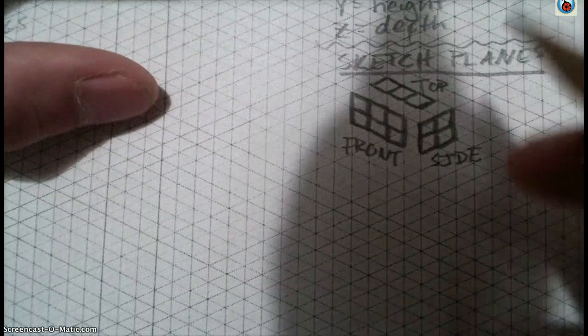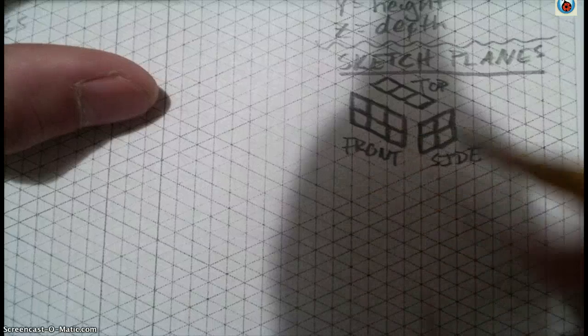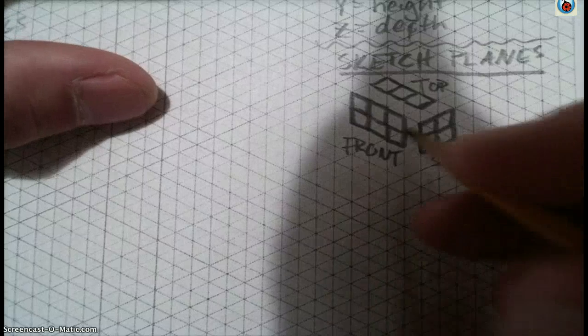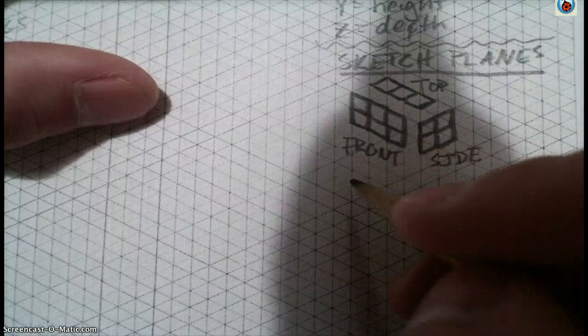Okay, so we're still taking notes that are part of the sketch plane.